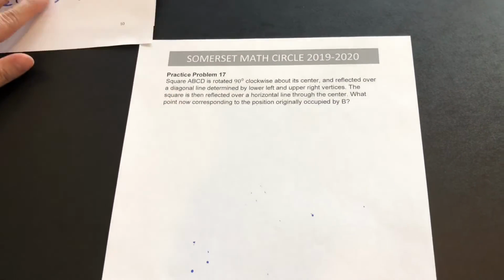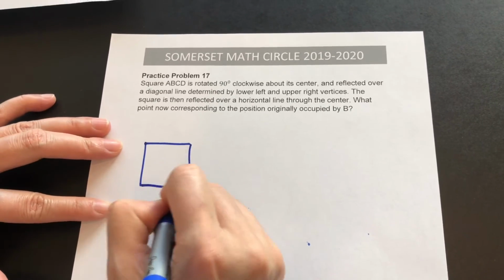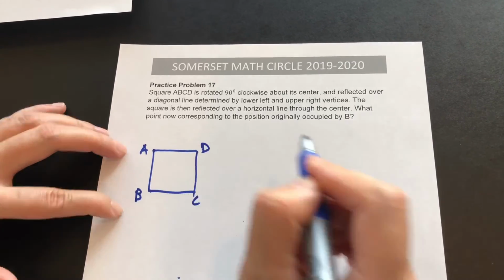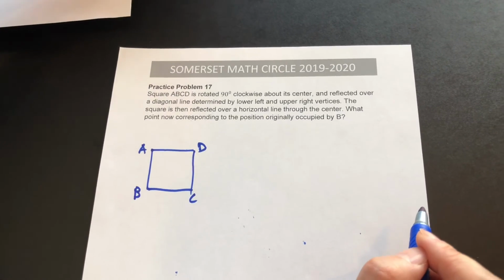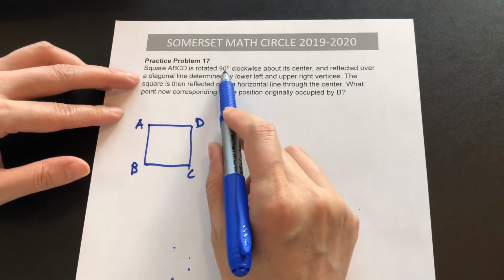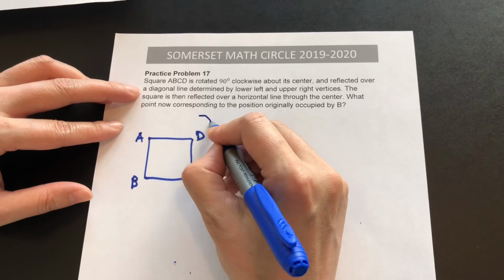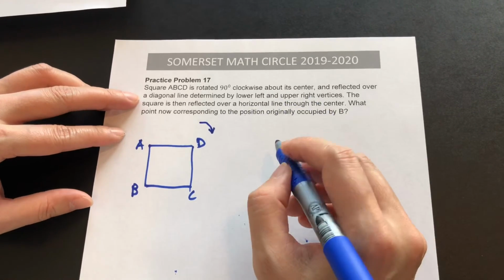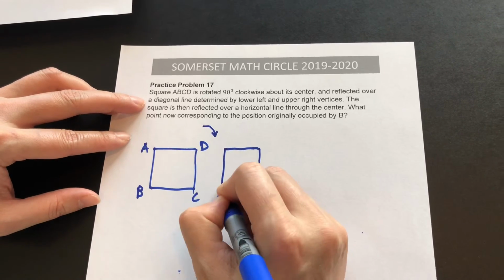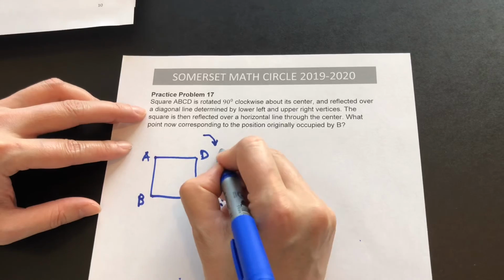Practice problem 17. Square ABCD. Let's draw this. ABCD. And we want to rotate 90 degrees clockwise. So clockwise, rotate this way. Now the square is ADCB.